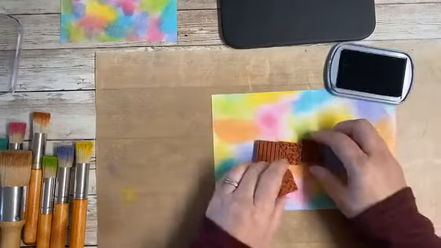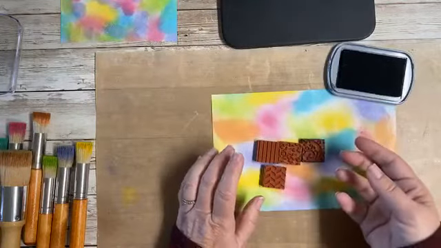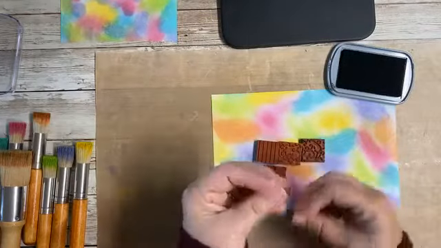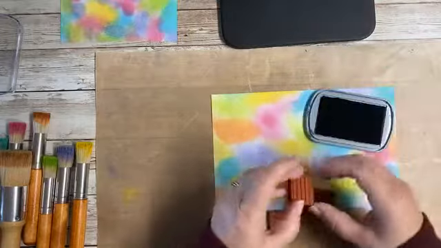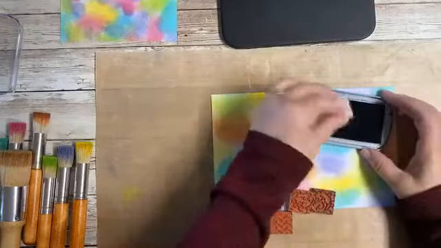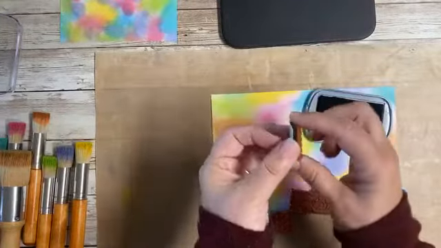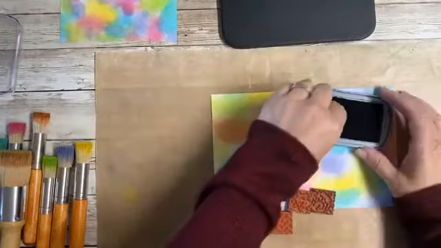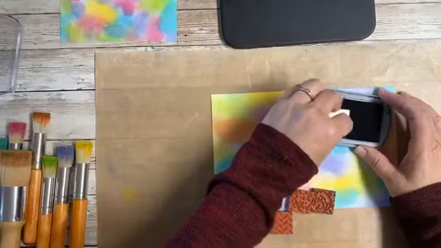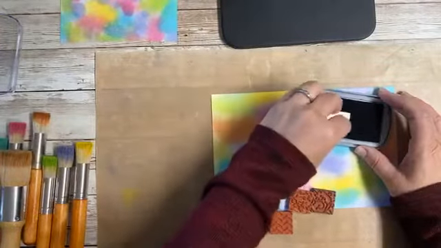And when I'm using these stamps, a lot of times I don't use an acrylic block unless I'm putting patterns together. So for this, because they're red rubber, there's enough right here for you to grip. And I just ink it up.